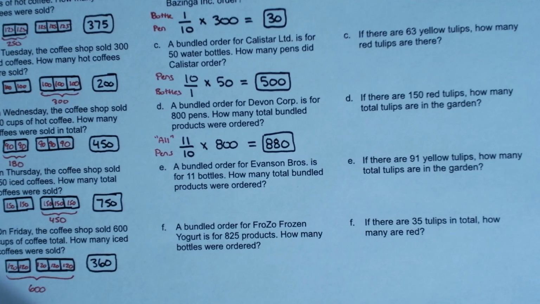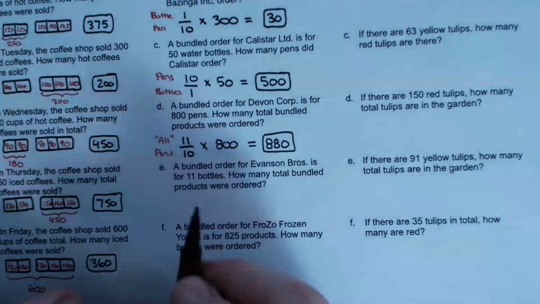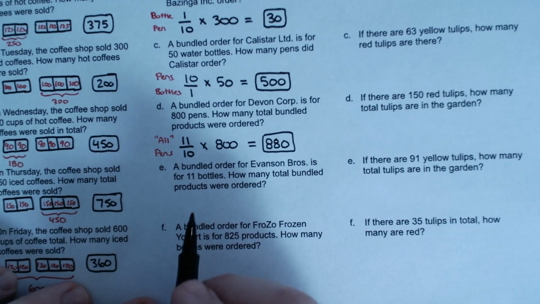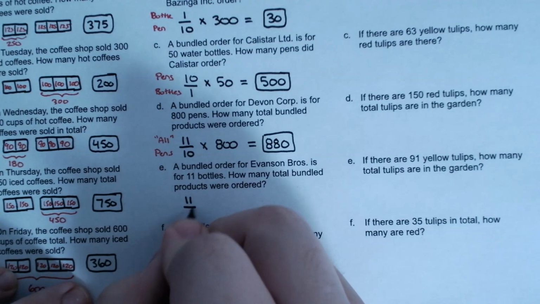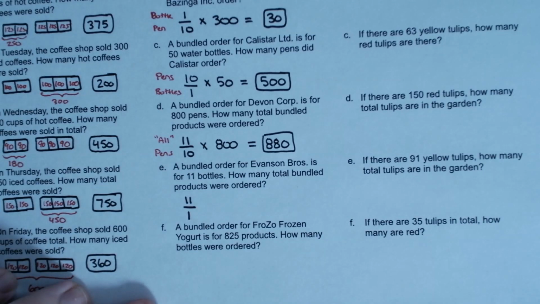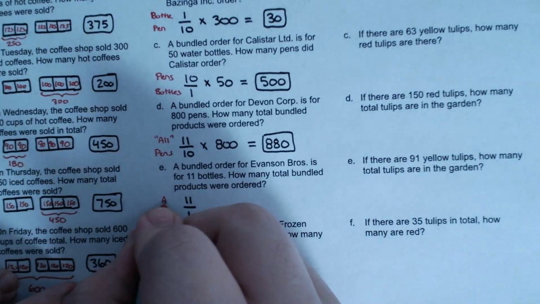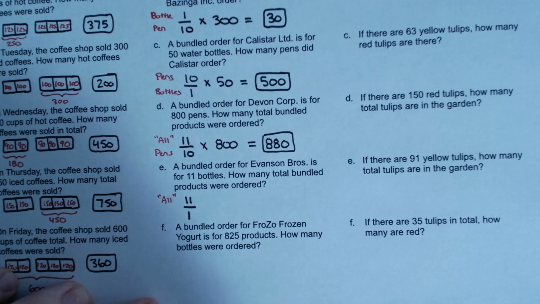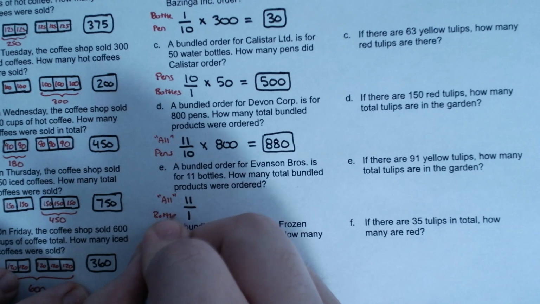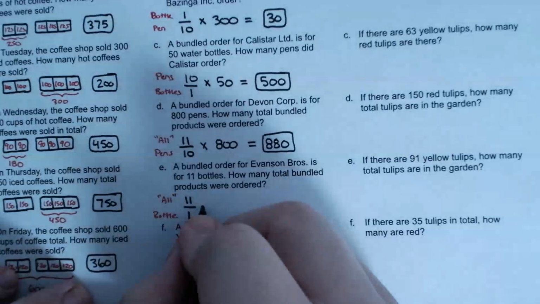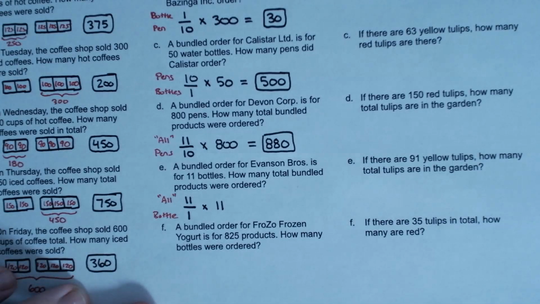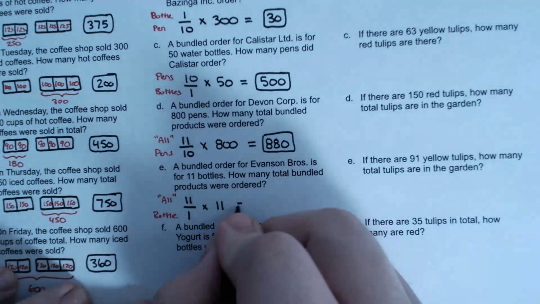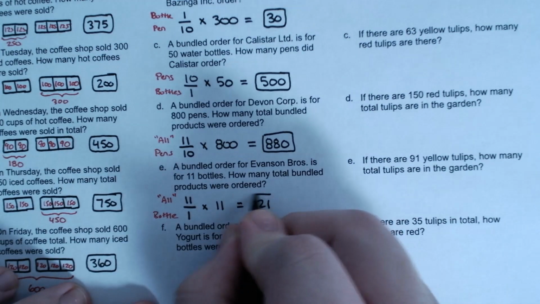E, a bundled order for Evanson Brothers is for 11 bottles. How many total bundled products were ordered? Okay. The ratio of everything to bottles is 11 to 1. For every bundle of 11 products, one of them is a water bottle. Multiply that by the 11 water bottles that were sold. We get 121 total items.